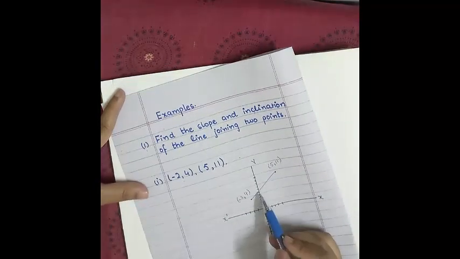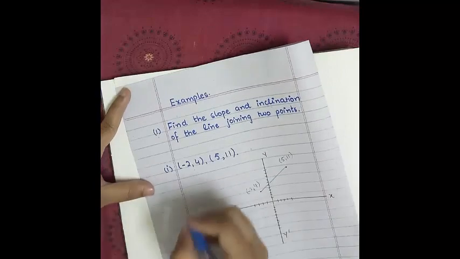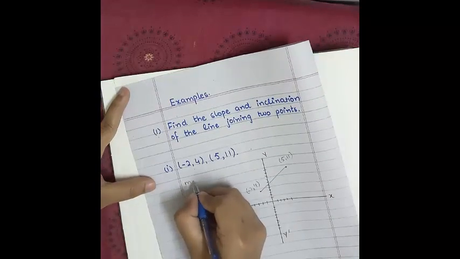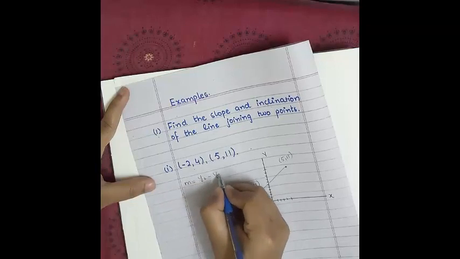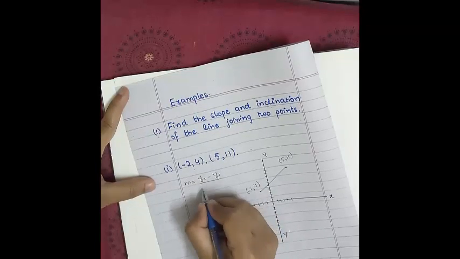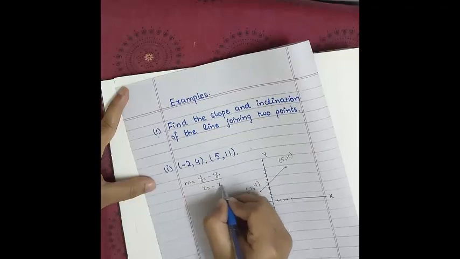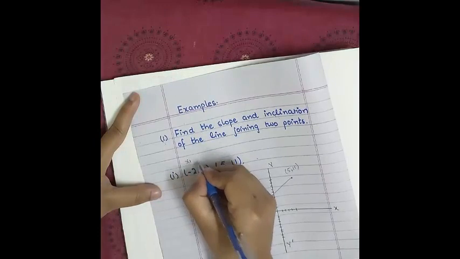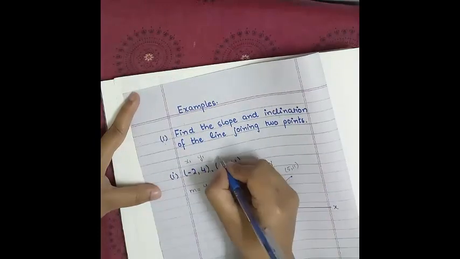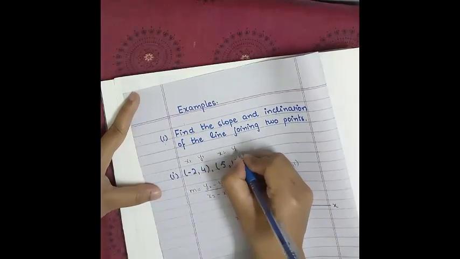So finding the slope, the formula we have is m is equal to y2 minus y1 divided by x2 minus x1. Suppose this is x1, y1, this is x2, y2.